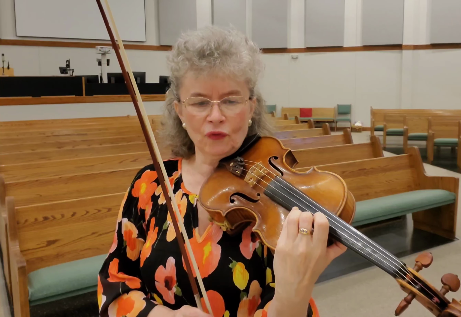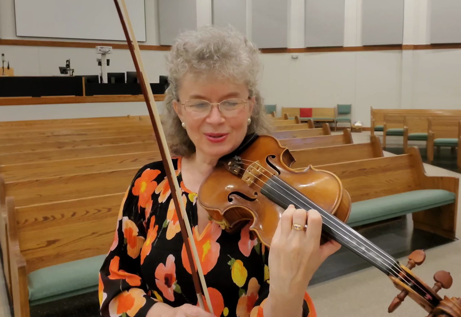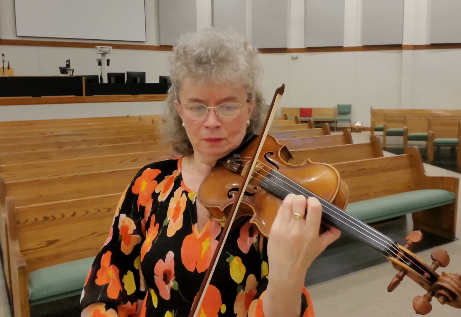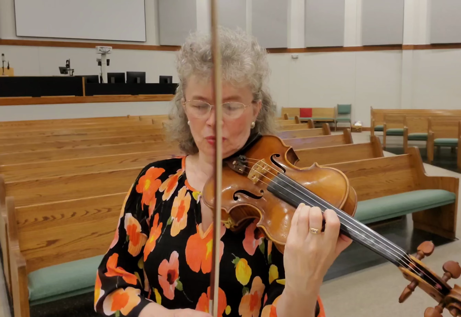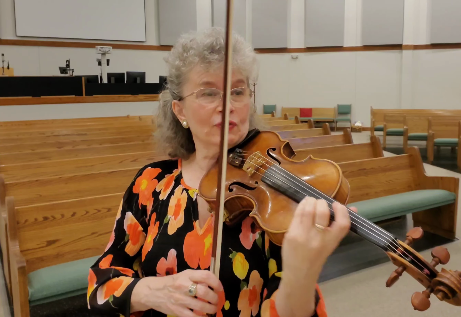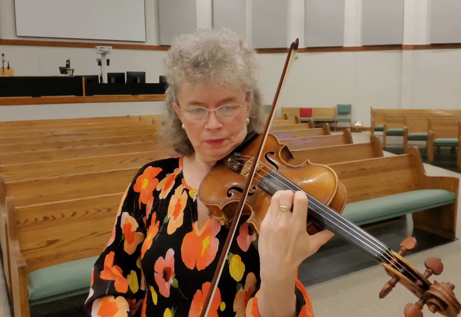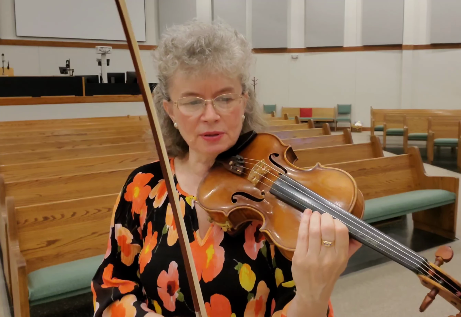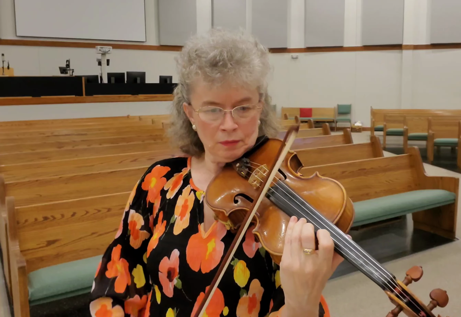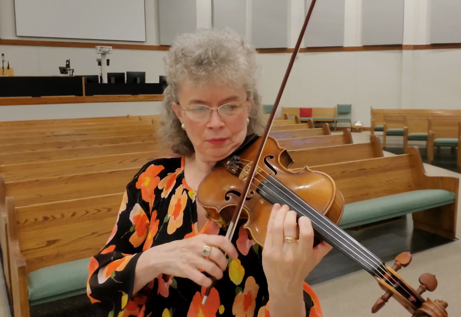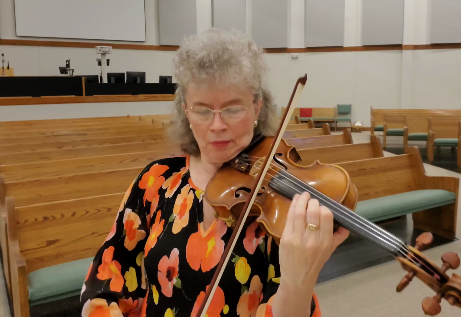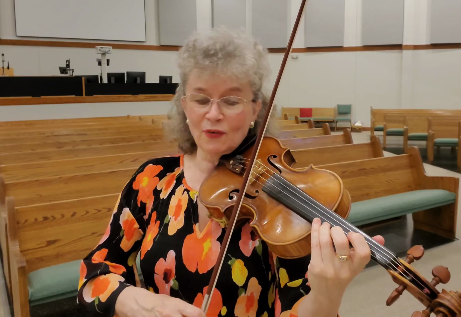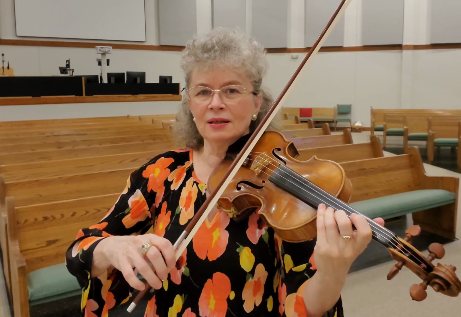So we're going down four positions, so it's not that easy. A, B, go down to 5th position. So this first finger on the C sharp is in 5th position. Lift nicely. Now it's kind of a fun, quick, keep the right hand really light.